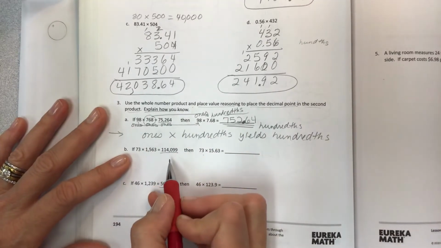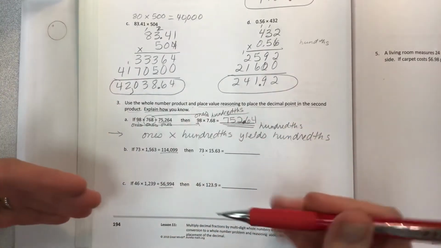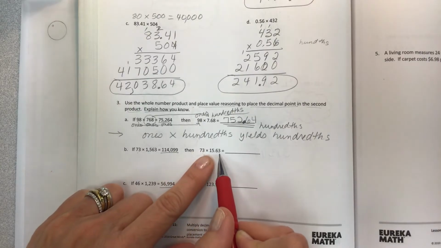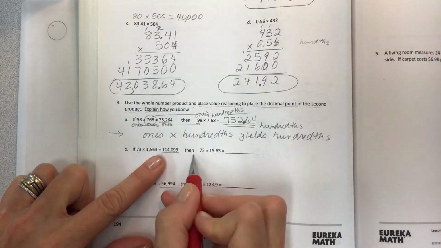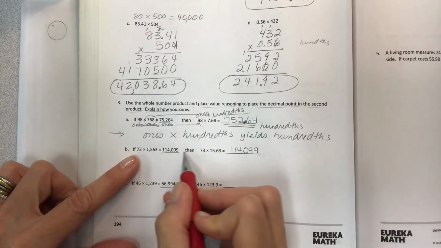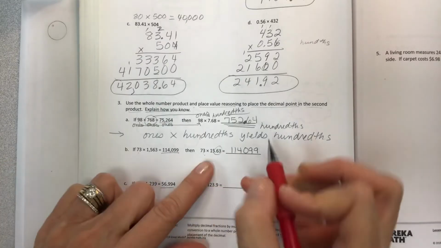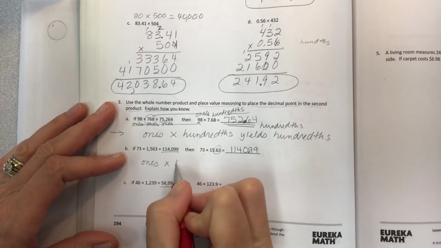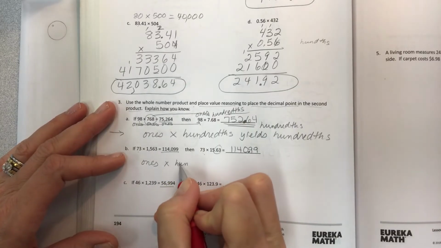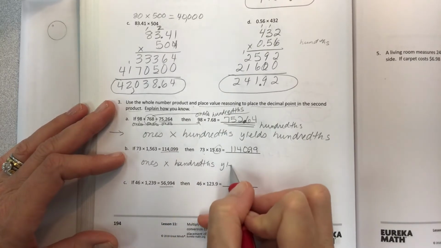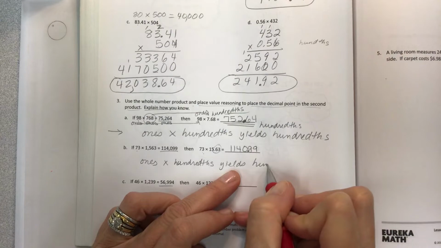So this one, if you continue with this same idea, and we have the 73 and the 1563, but 1563 hundredths. So the digits for your answer would be 114099. But where would you place the decimal? Well, I need hundredths. So it's the same explanation. Ones times hundredths yields hundredths.